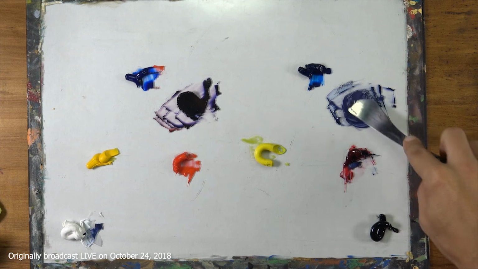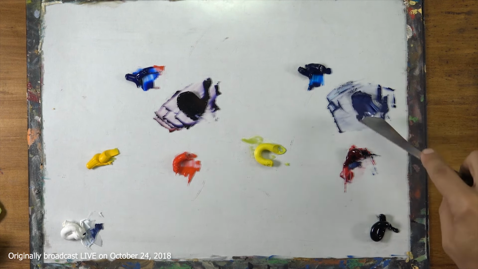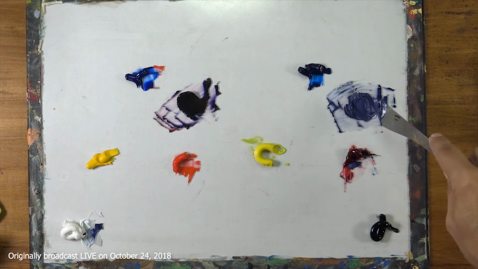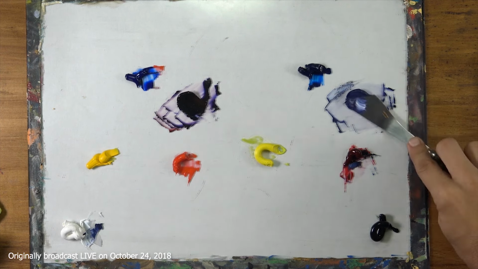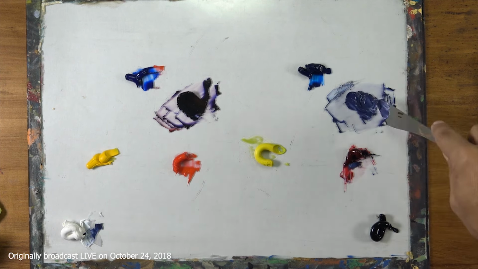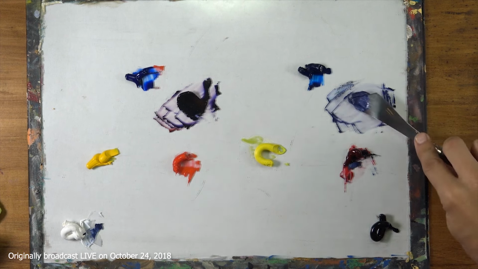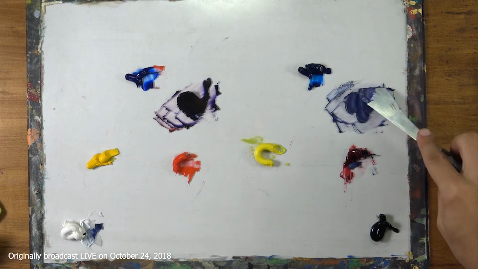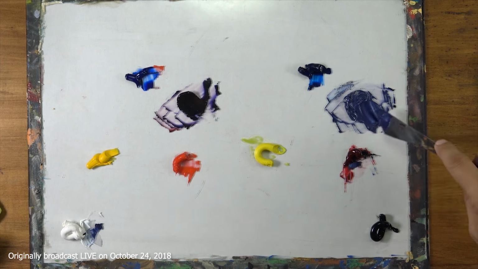Okay, while you're doing that, Mary says, I like a glass palette too. It's easy to make and clean, which is very true. Jenny says, I have an oval piece of glass from a frame. I also have ultramarine, azo yellow, alizarin crimson. Are they cool or warm?